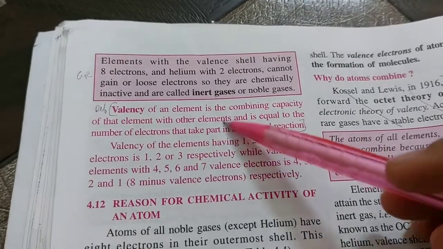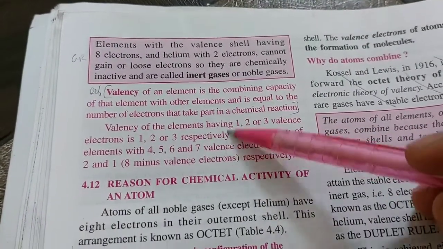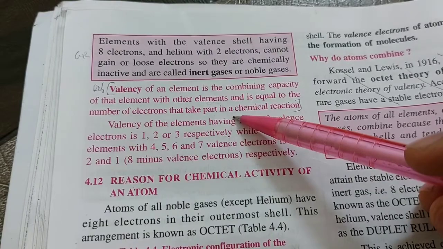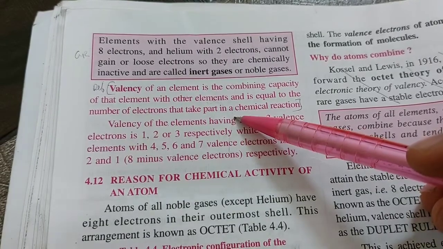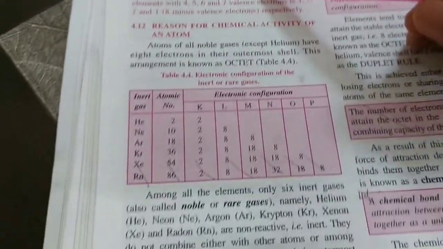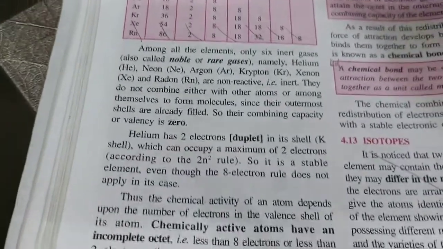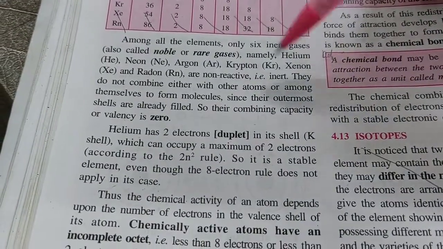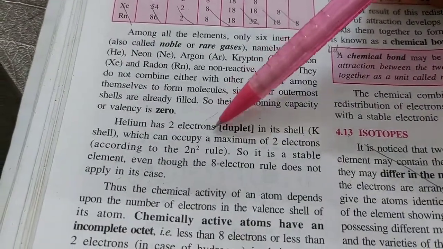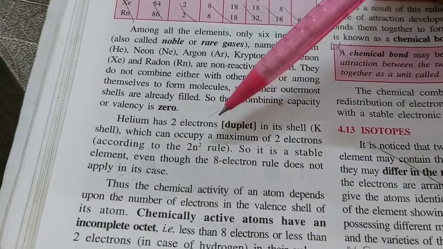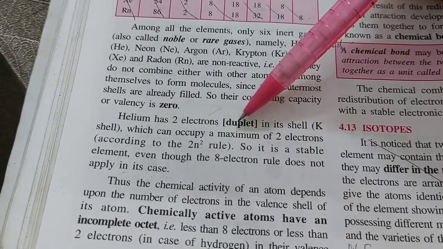Then we have the definition of valency. Go for the modern definition. That is the number of electrons lost, gained or shared during a chemical reaction. Valency of noble gases is obviously 0. All noble gases have a complete octet except helium. Helium has only 1 shell which can have maximum 2 electrons, so it follows the rule of duplet and it is stable. The last shell is complete.